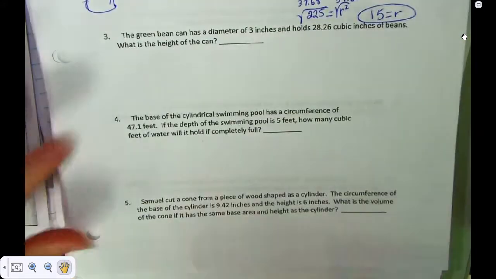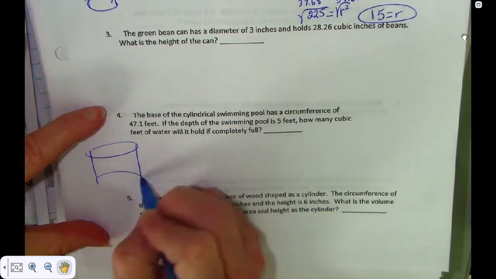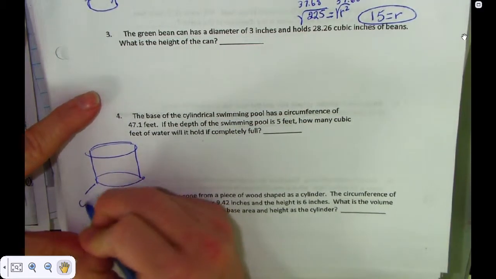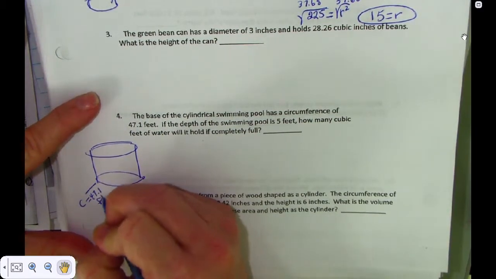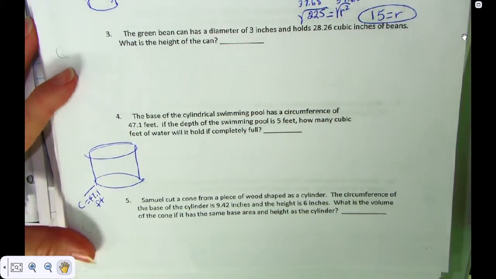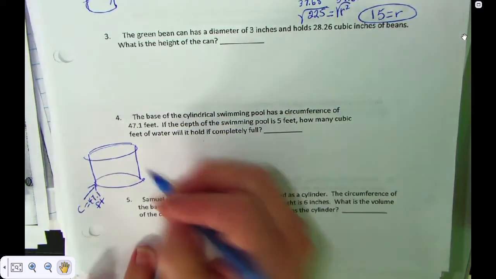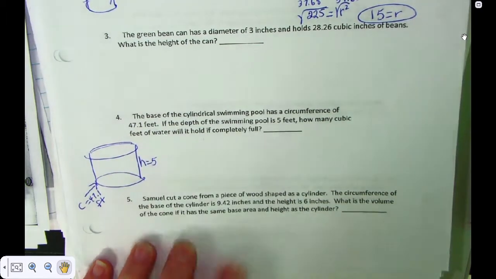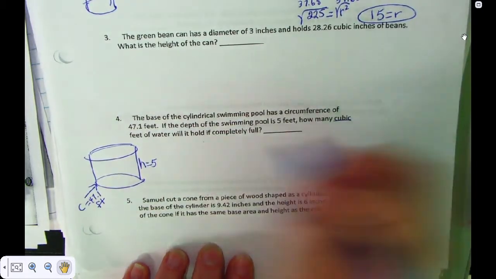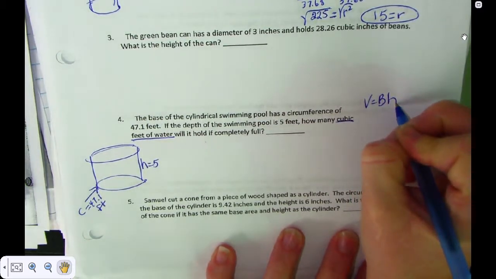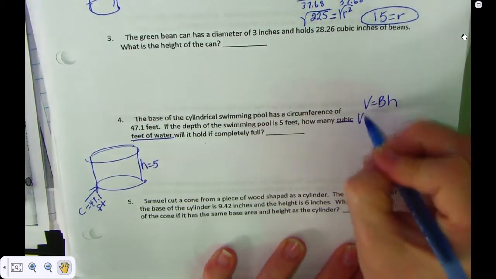The base of a cylindrical swimming pool. Now, that's just a fancy word for what? It's a cylinder. It has a circumference of 47.1 feet. The circumference is that. Well, hang on just a minute. So let's finish the thing. The depth of the swimming pool is 5. How many cubic feet of water? So I need the volume, don't I? If it's going to be completely full. So let's go.